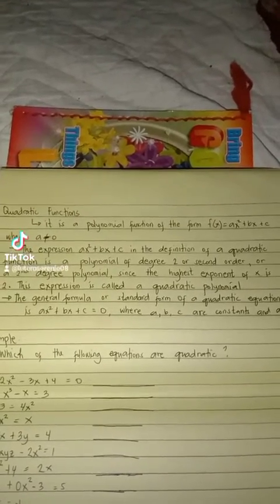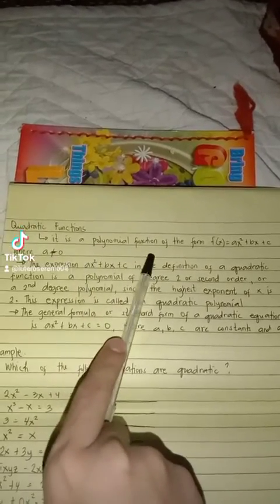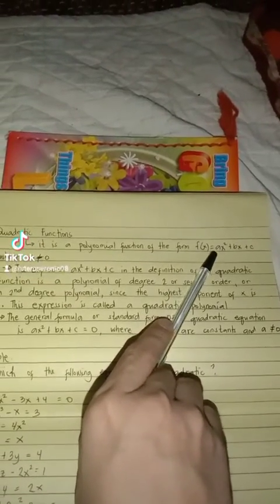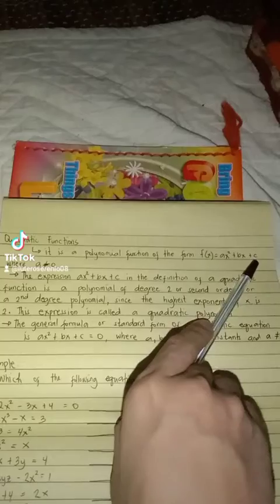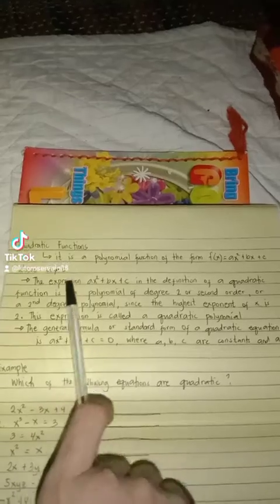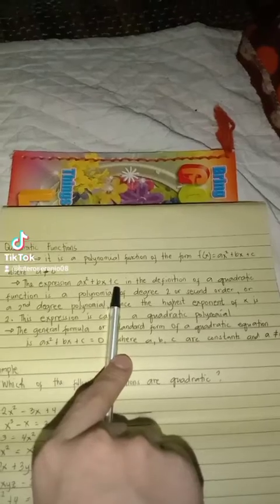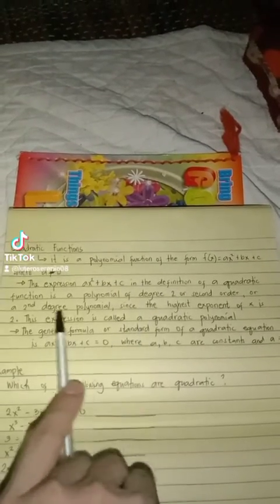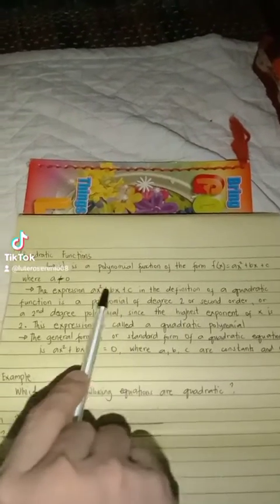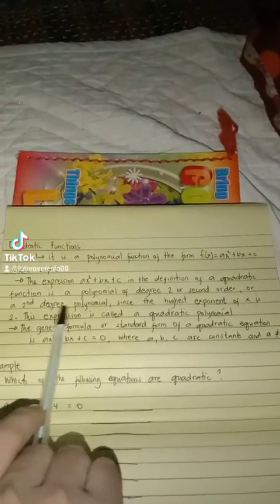Quadratic functions. A quadratic function is a polynomial function of the form f(x) = ax² + bx + c, where a is not equal to 0. The expression ax² + bx + c in the definition of a quadratic function is a polynomial of degree 2, or a second order, or second degree polynomial.